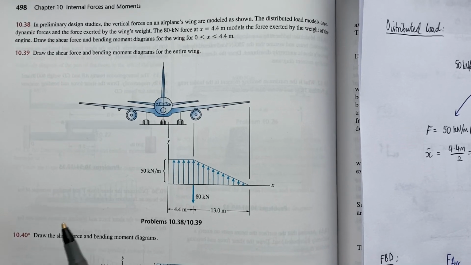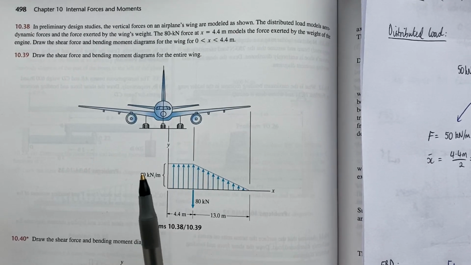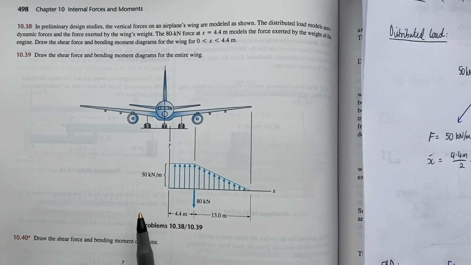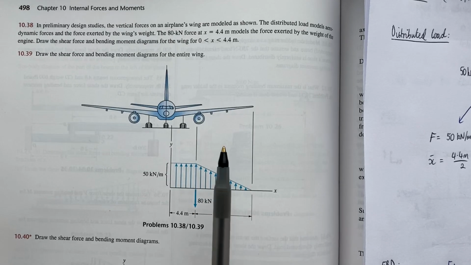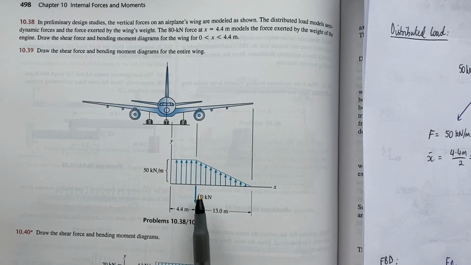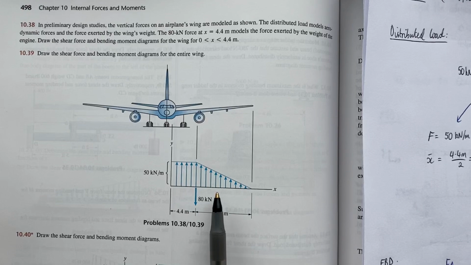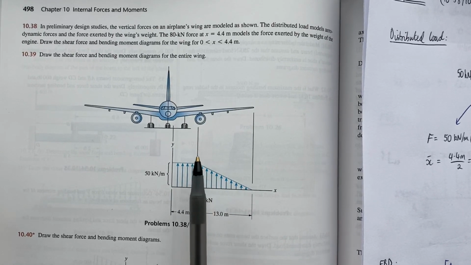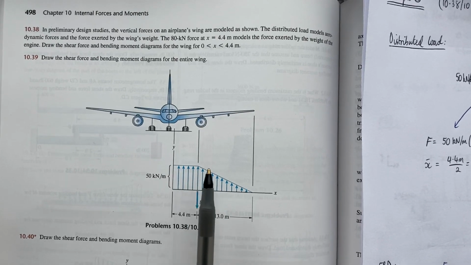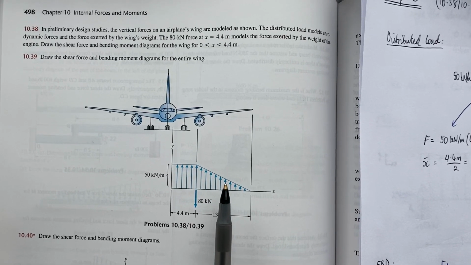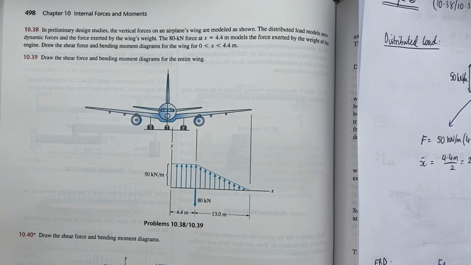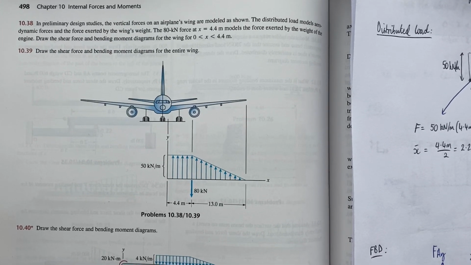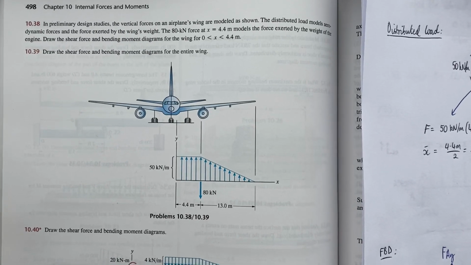So it's a slightly more complicated example of what we've just seen because it involves a few techniques of what we've seen over the last week or so, namely this distributed load, so the lift of the wing has this profile, and also combining that with our axial force, shear force and bending moment diagrams.